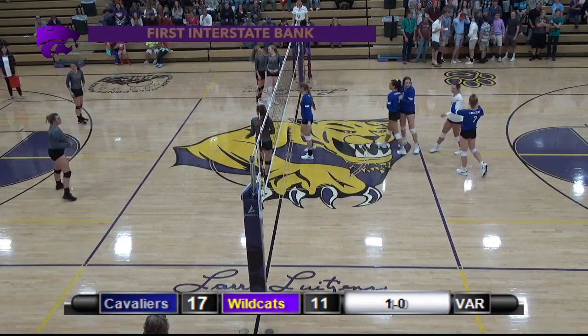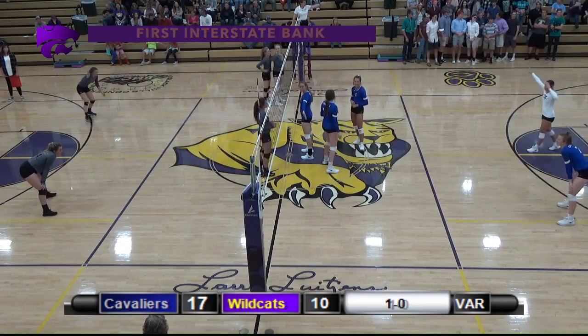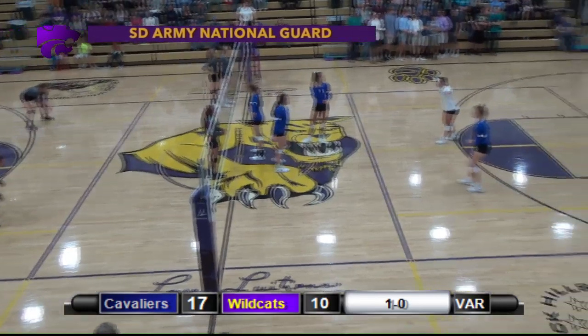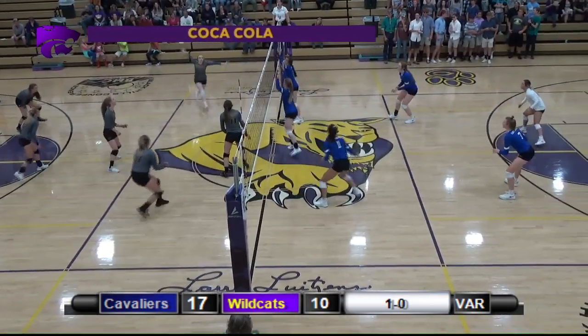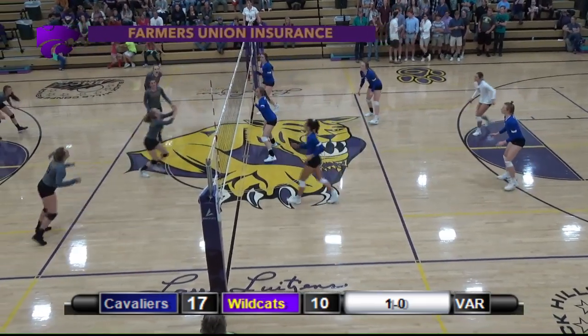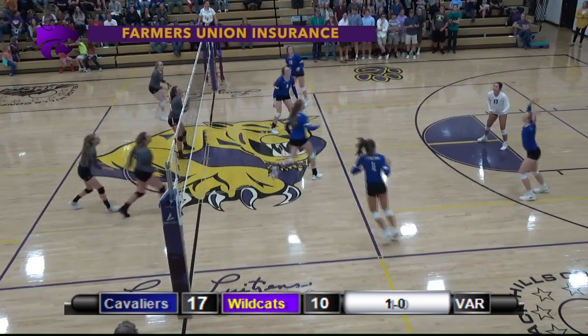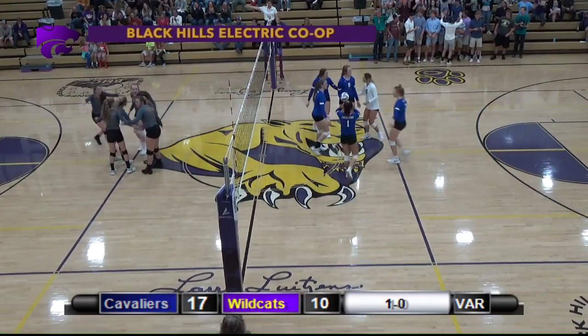That would be an ace for Mathis. It was in. Outside to Carlin. Benson puts it up on the net for Galke. And that was a block.